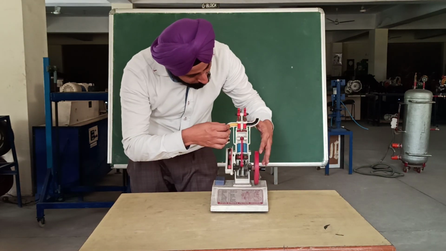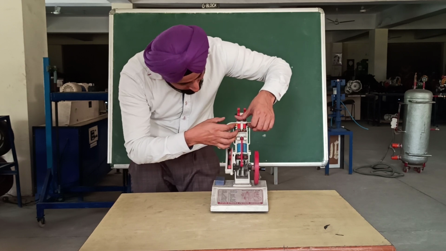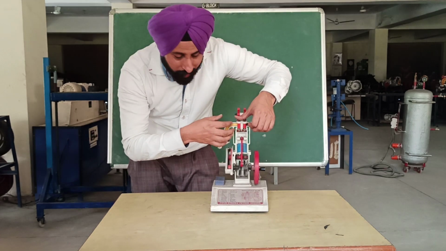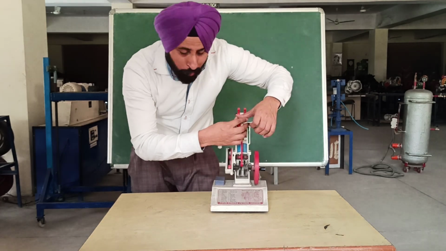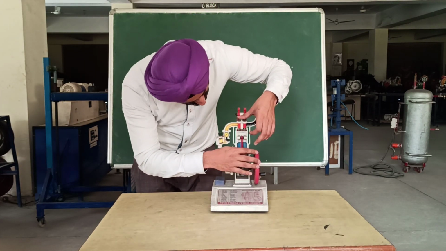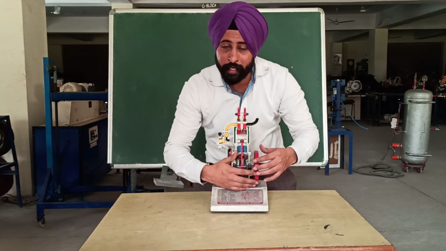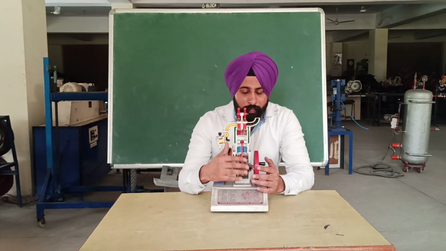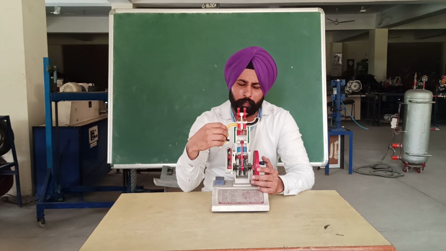As a result, when these two valves open, the mixture which enters from this side pushes the burnt gases outside through the exhaust port. That's all. It is the working of a 4-stroke engine, and this is the 4-stroke petrol engine.